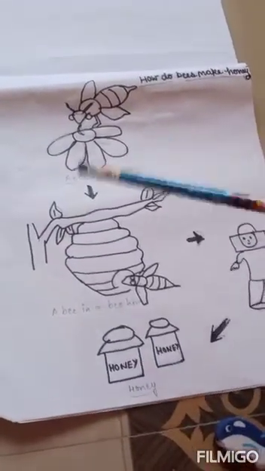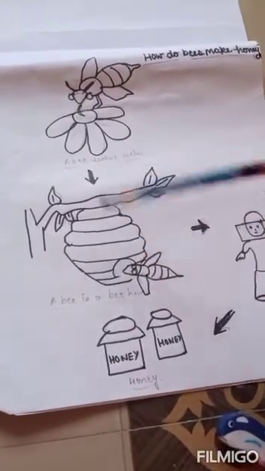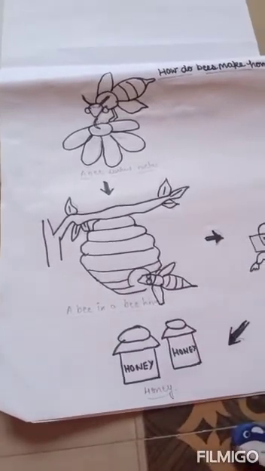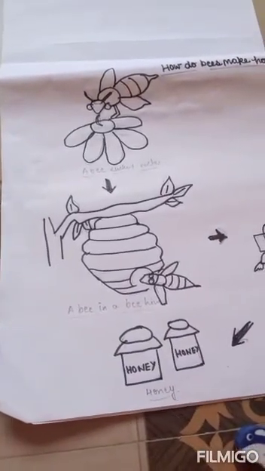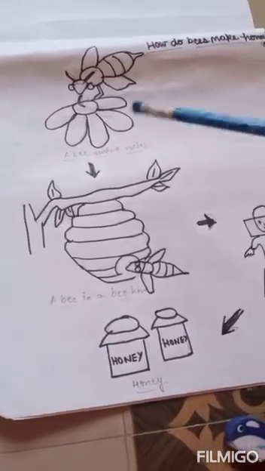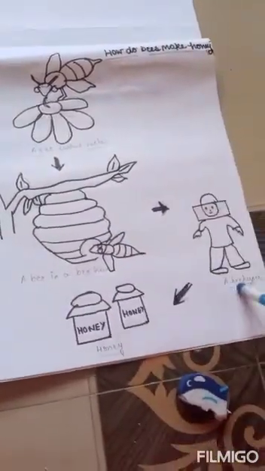So we can represent the same information, the explanation, through pictures as well. We can explain the process through pictures. The picture should have a caption in it.